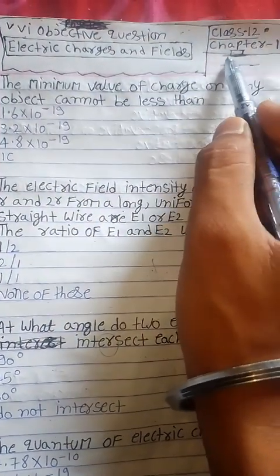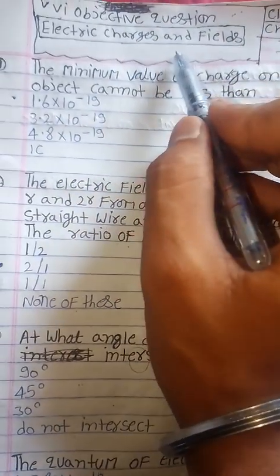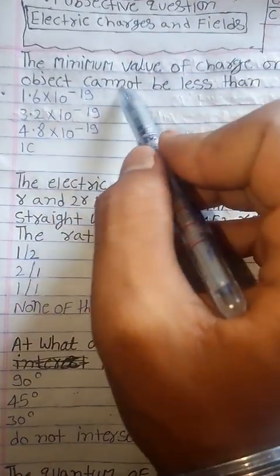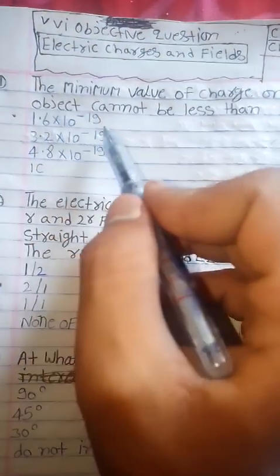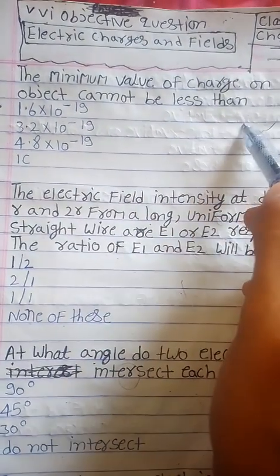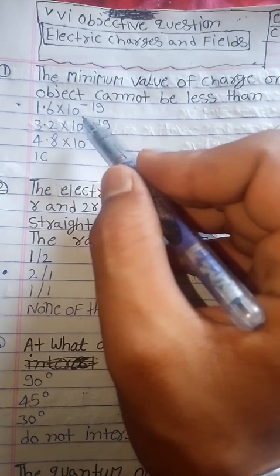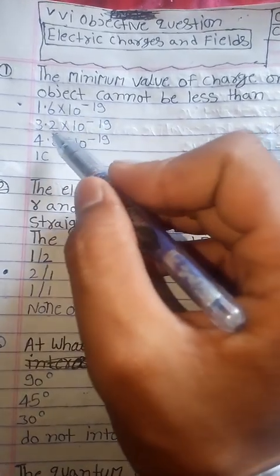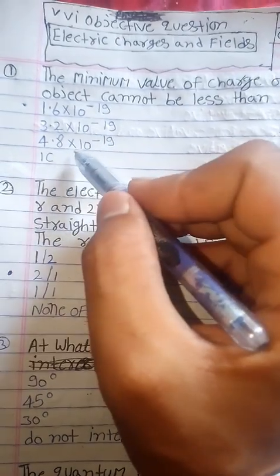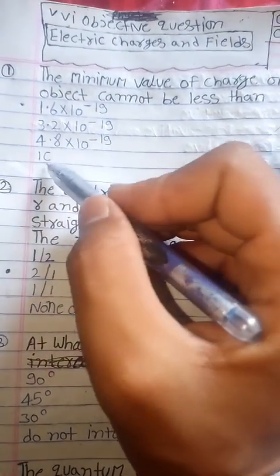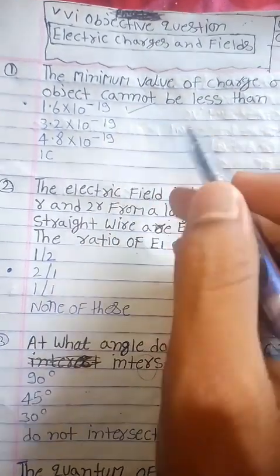Class 12 Chapter 1 VVI Objective Question, Electric Charges and Fields. The minimum value of charge on any object cannot be less than: 1.6 × 10^-19, 3.2 × 10^-19, 4.8 × 10^-19, 1 C. The answer is 1.6 × 10^-19.